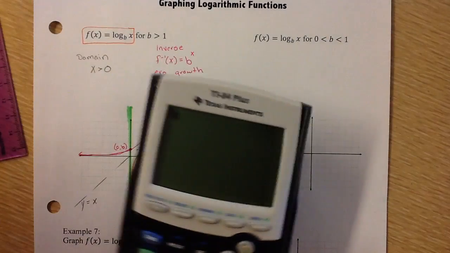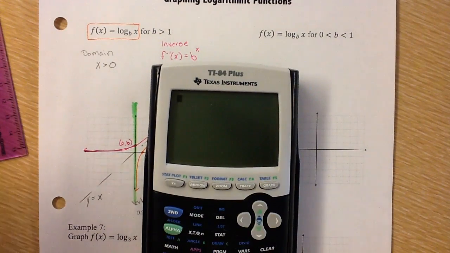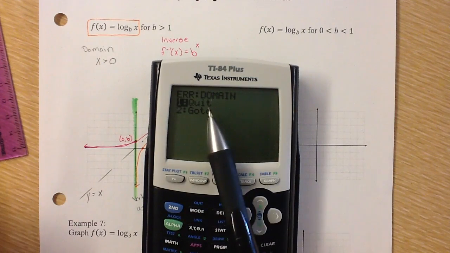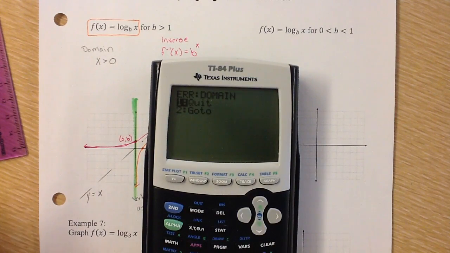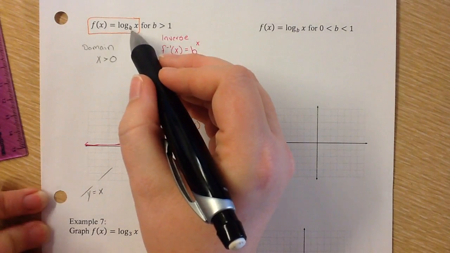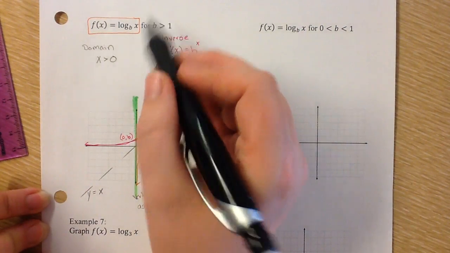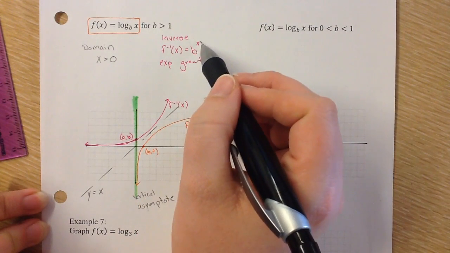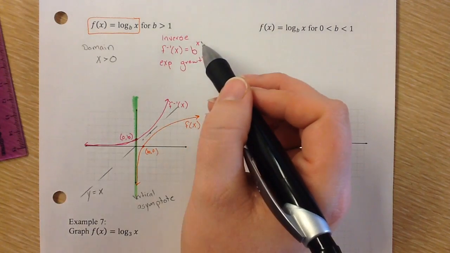If we go log base 10 in our calculator, the log of 0 says domain error, because there's no way I can take a number to a power and get out a 0 or a negative.